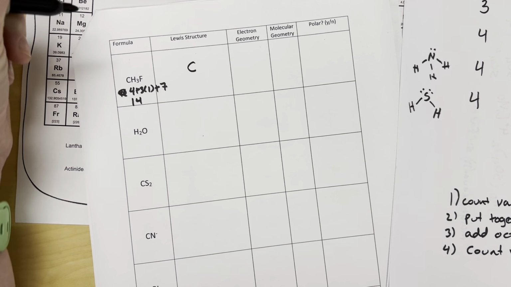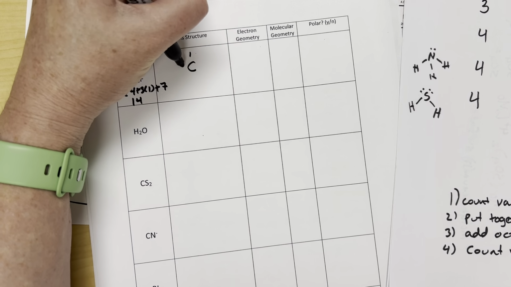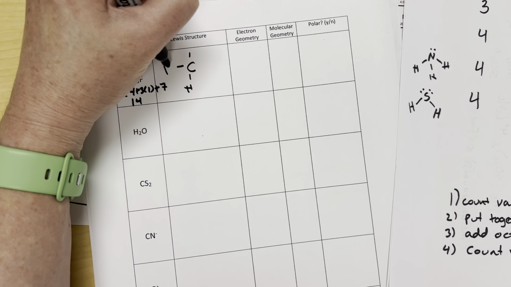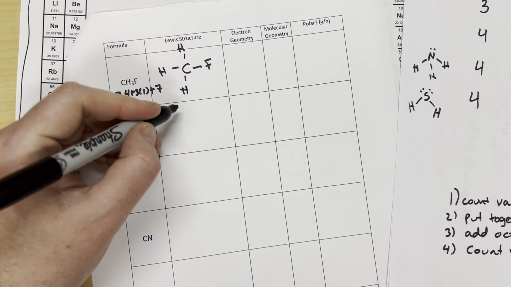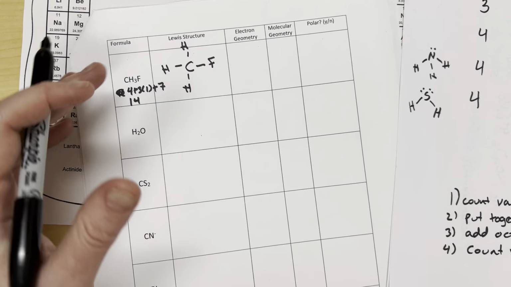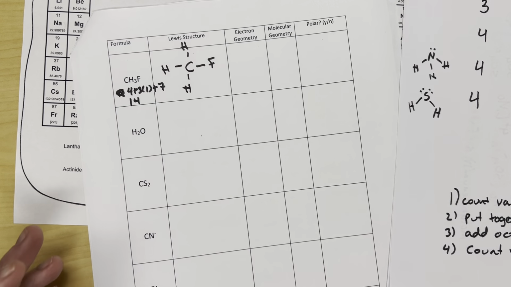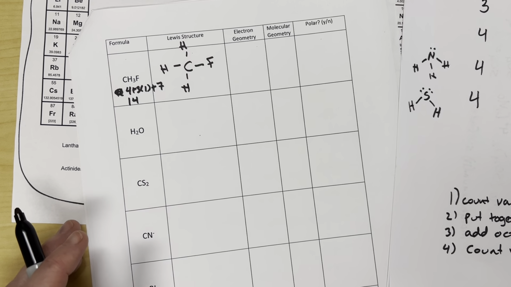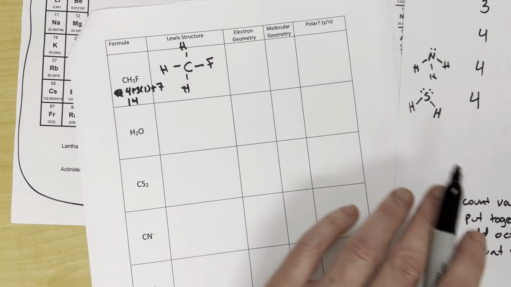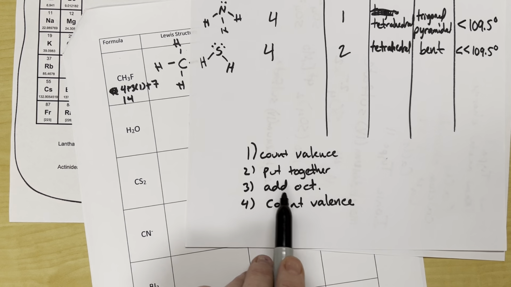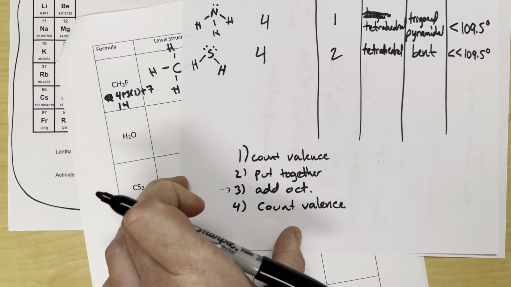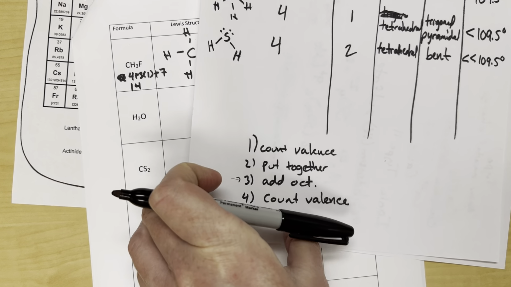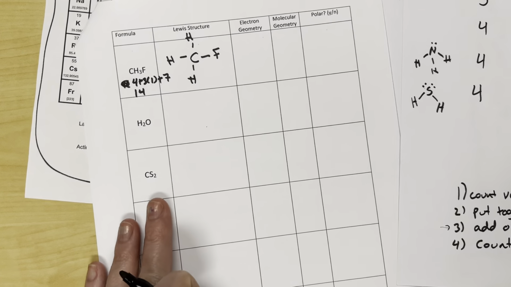So the carbon goes in the center, 3 hydrogens on either side, however you want to place them is fine, and then a fluorine here. It would have been fine if your fluorine ended up over here, or even down here. I don't care. You need to have 3 hydrogens bonded and 1 fluorine bonded to the carbon. Now we add octets. It seems to be that most people miss this step. They just try to start guessing things. Don't guess. Don't get ahead of yourself. Just follow the steps because it works every time.